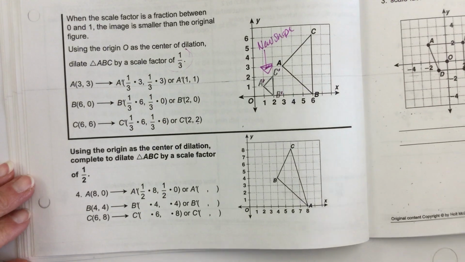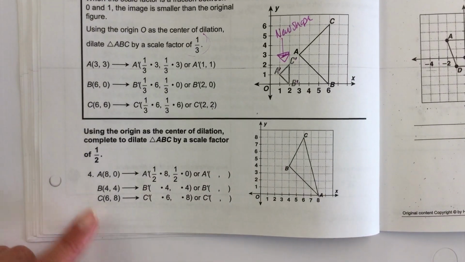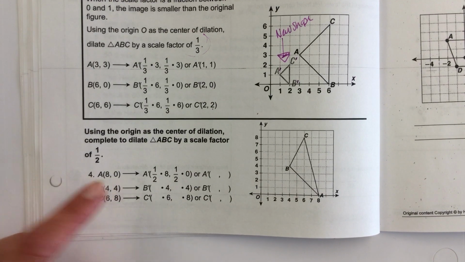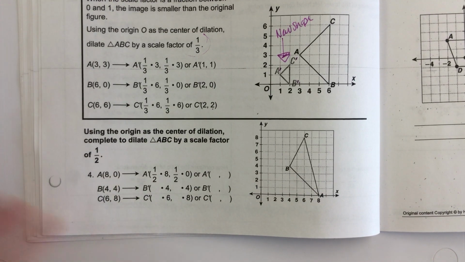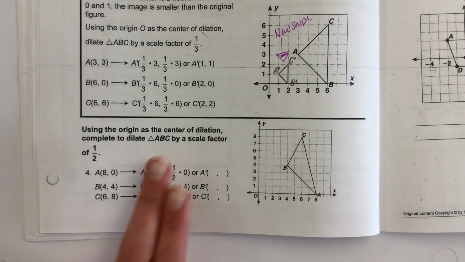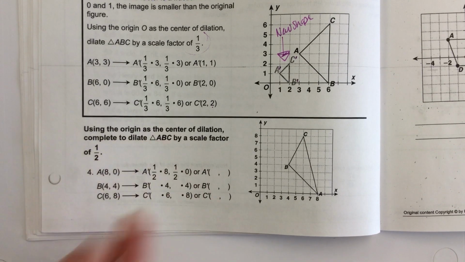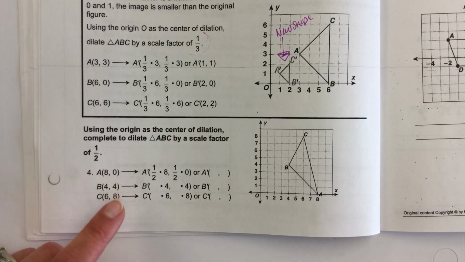Okay, so now we're going to do one with a fraction right here. And notice that all of our coordinates are nice numbers. They're all even numbers, which makes multiplying by a half a little bit easier for us. I'm going to skip the middle part because I actually think it's easier if you don't write it all out, okay? I don't say that very often.